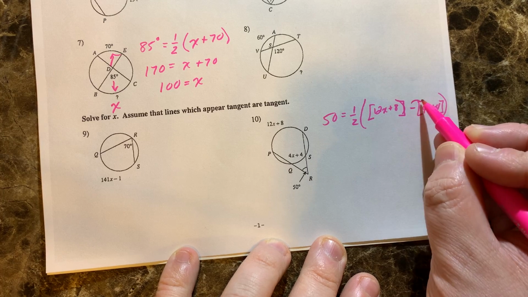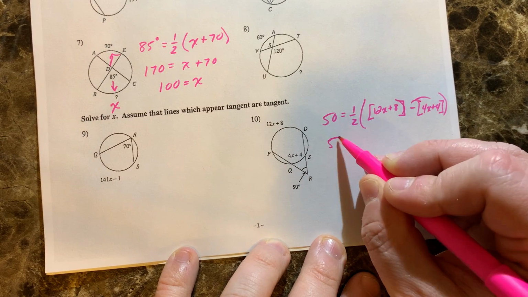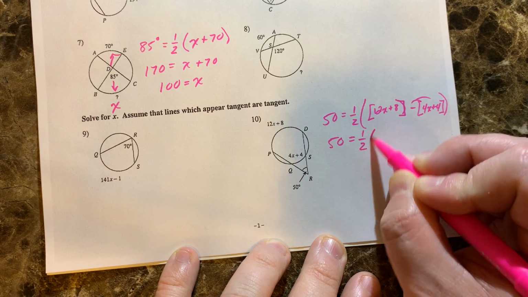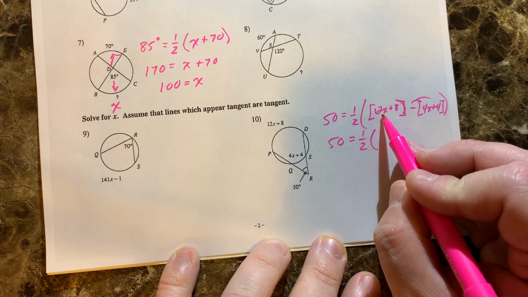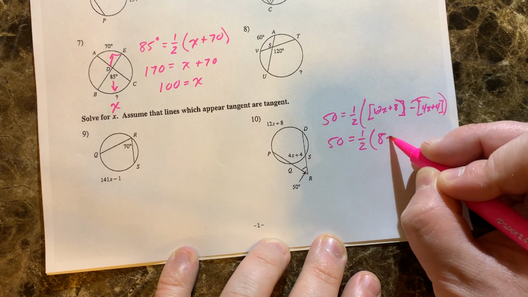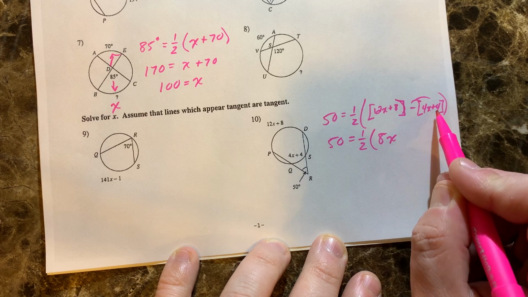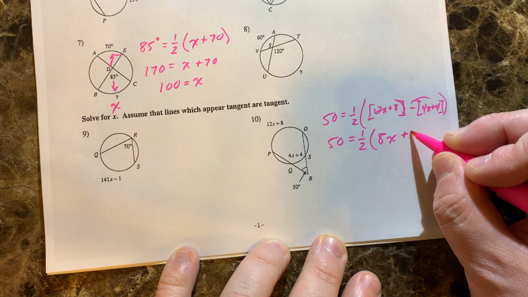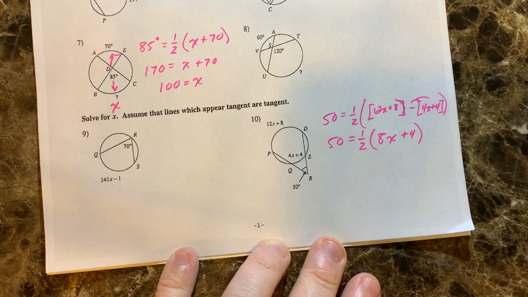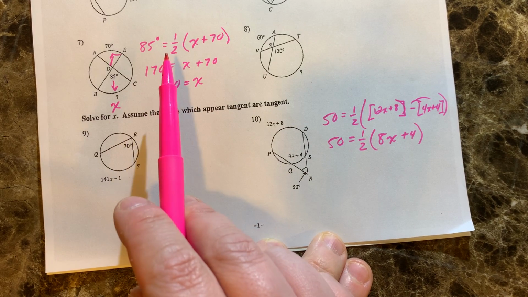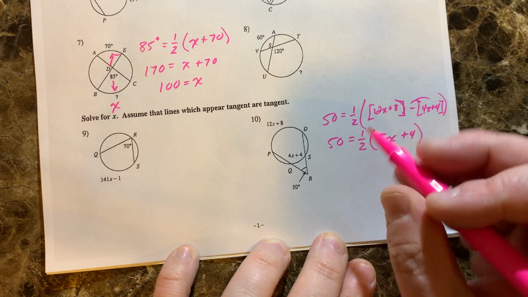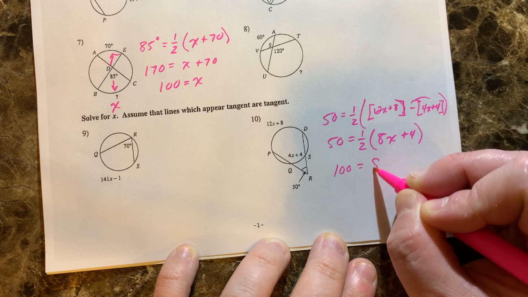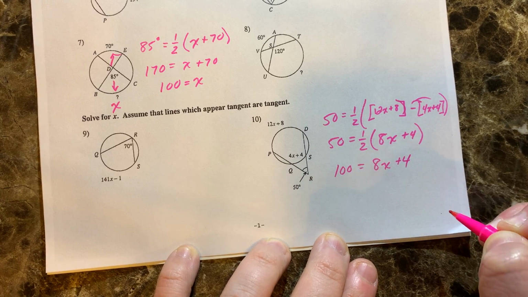So we have to make sure we distribute this subtraction. So this is going to be 50 equals 1/2 this difference, which is 12x minus 4x, 8x, and 8 minus 4, which is 4. Just like over here, though, I will take care of the 1/2 by doubling both sides.